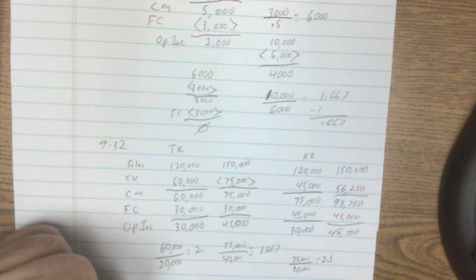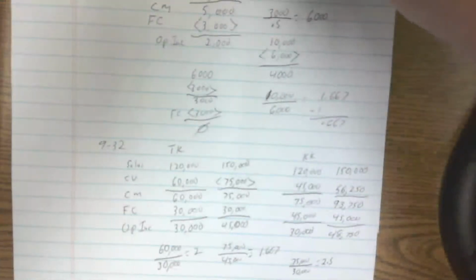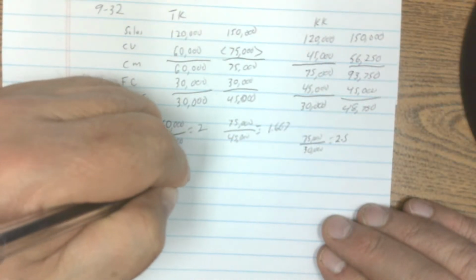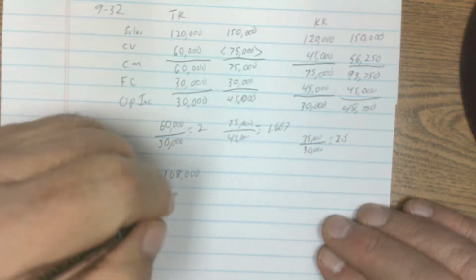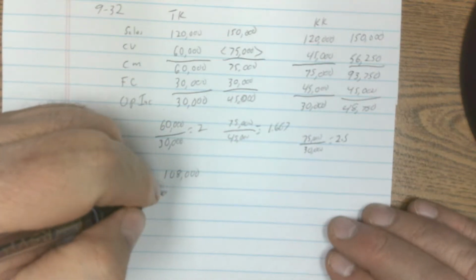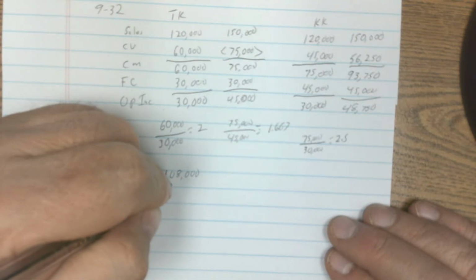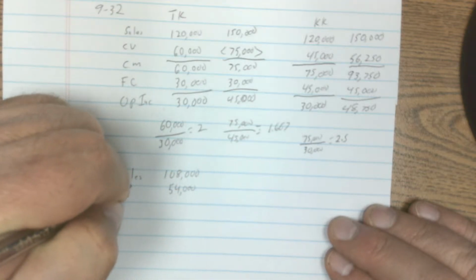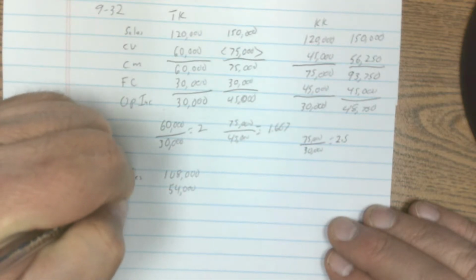So now our sales is going to go to 108. We're going to have half of that, so 54 will be our variable costs.